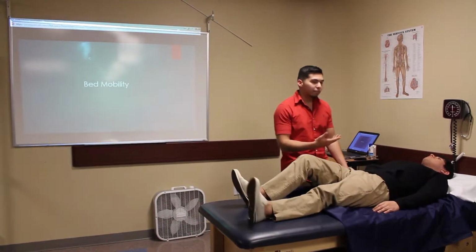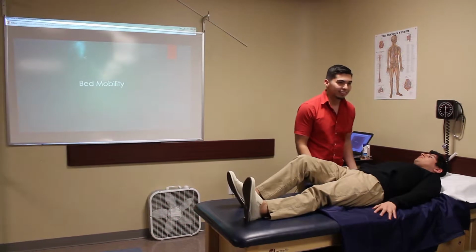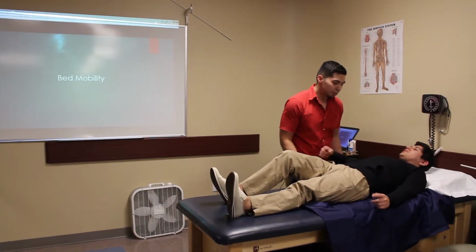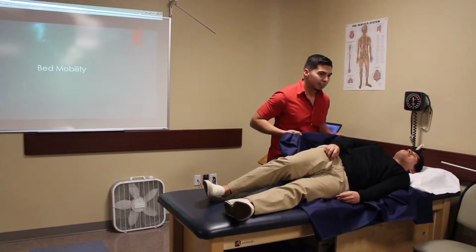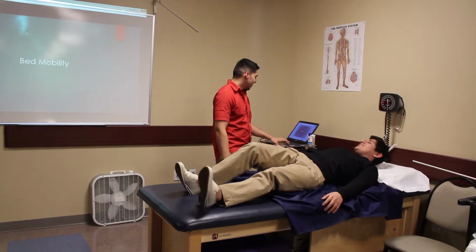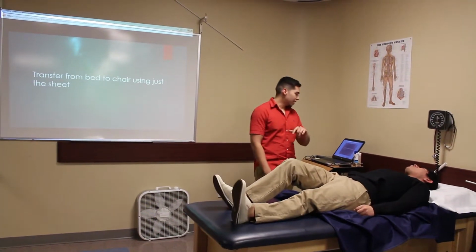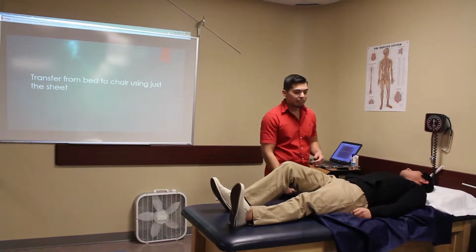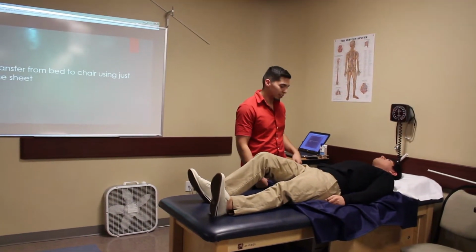Let's say you have to turn the patient to their side and they're not able to. Just be careful, don't fall. It's slippery. You just pull the sheet and they slide to the side. Oh man, that's cool. And the same vice versa. You can come back. The next one is transferring them from the bed to the chair using just the sheet. So we'll head over there and show you guys how to transfer using just the sheet.